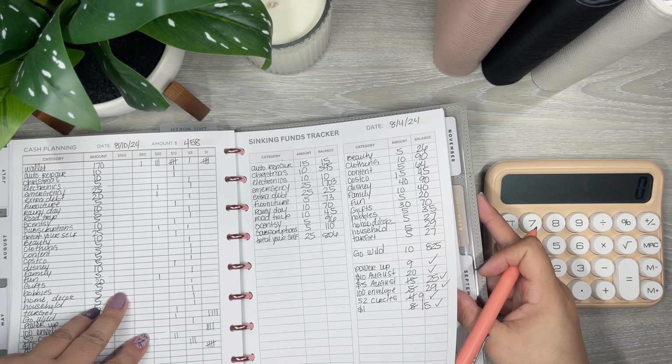Family has nothing. Ooh, I really need to get, okay, I'm going to put 20 in here. Fun is going to get 5. Gifts has nothing, so let's see, I'm going to put 20 in gifts. Hobbies is just going to get 5 this week. This one is fully funded, so I'm not going to worry about that one.